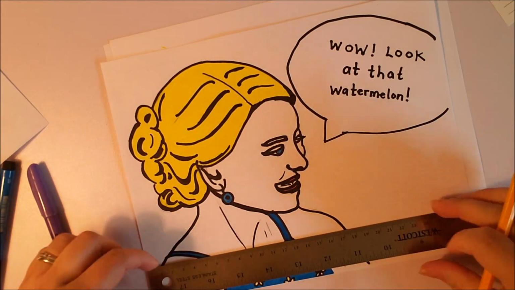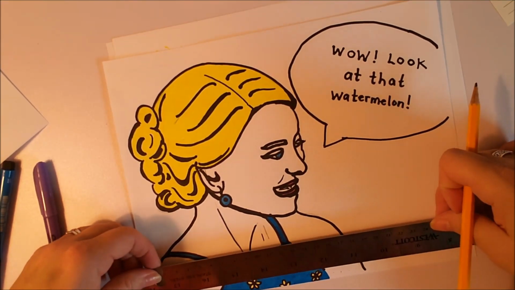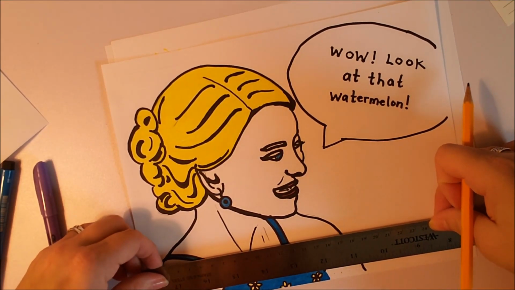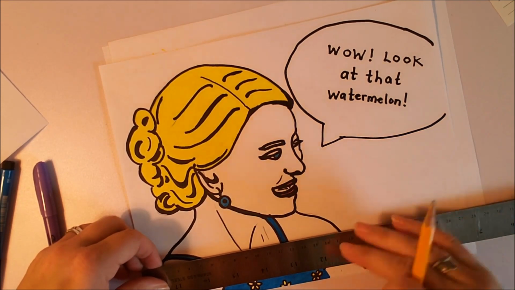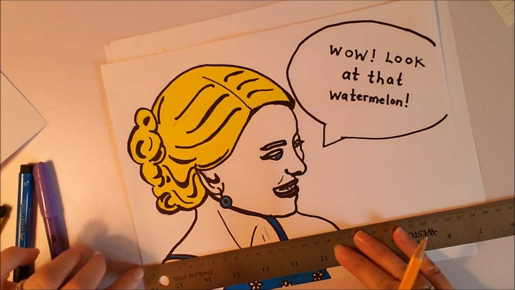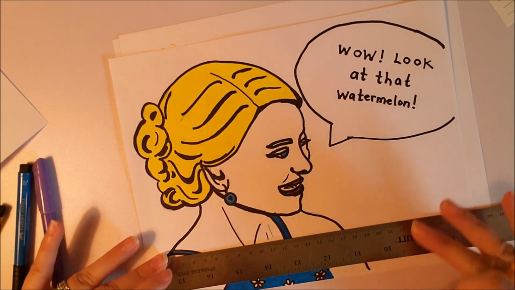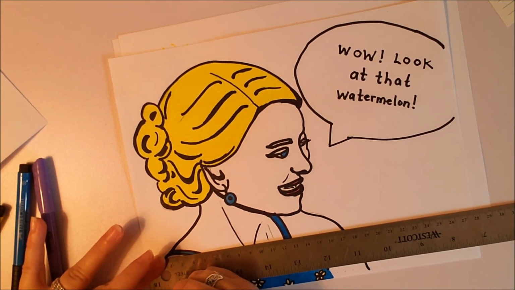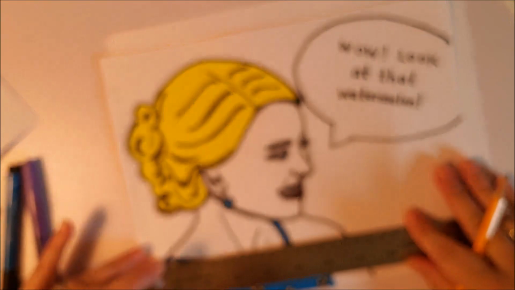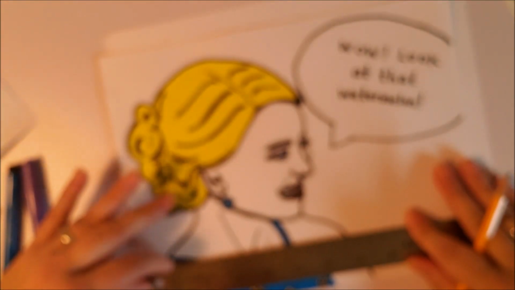Okay, so I've got those. Now I'm going to scoot up. And it's always key, make sure that your ruler edge is lined up nice and even over there so that you get it as straight as you can. Because if you don't, you're going to get it crooked. And actually, I think I'm going to space these out a little bit. So I'm going to go in between on this one.